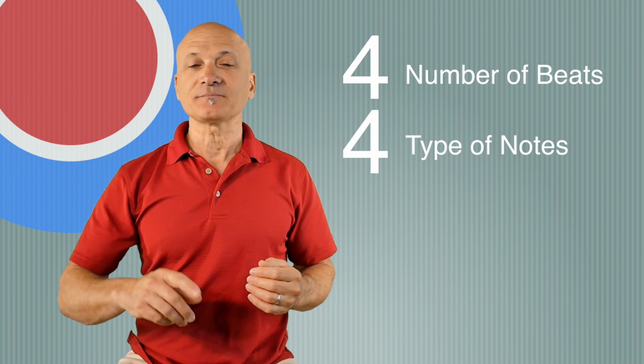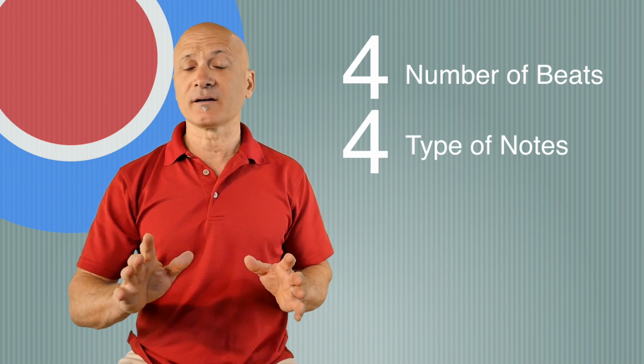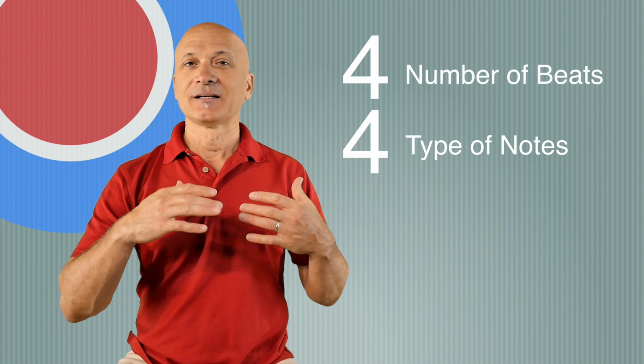The bottom number is a fraction. A quarter note, which is 1/4, right? A half note, which is 1/2. An eighth note, which is 1/8 or 8, right? So that's why we see things like 3/4, 6/8, 12/8, 2/2, all right?